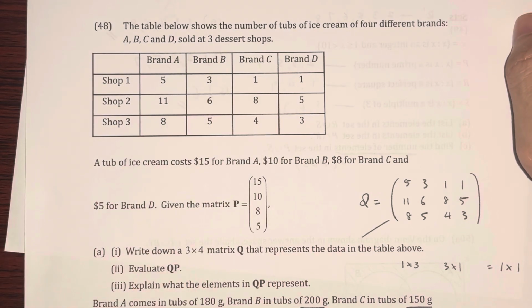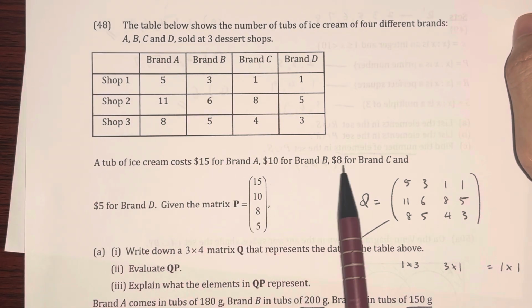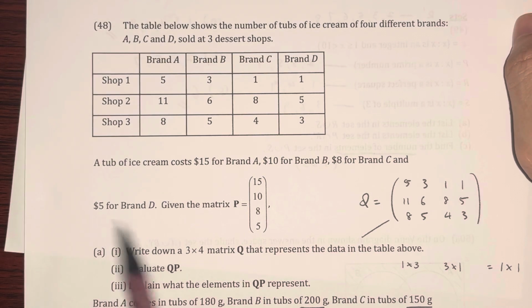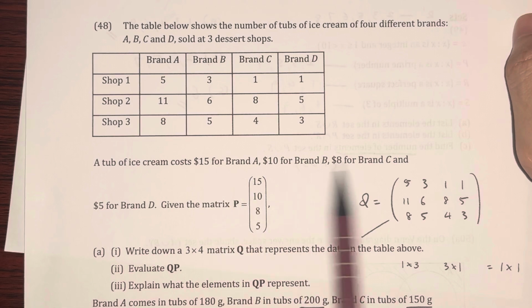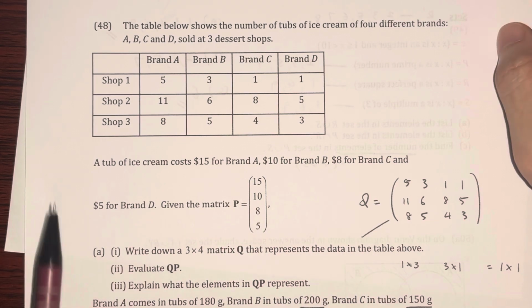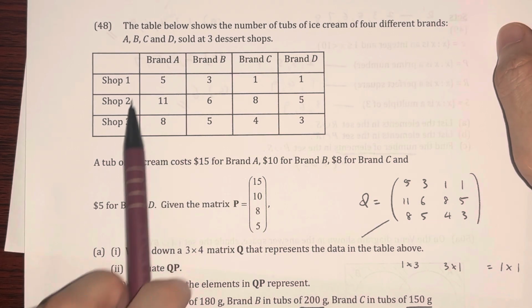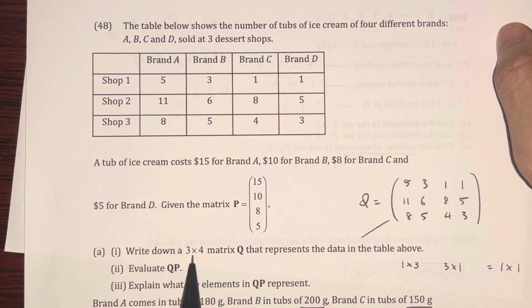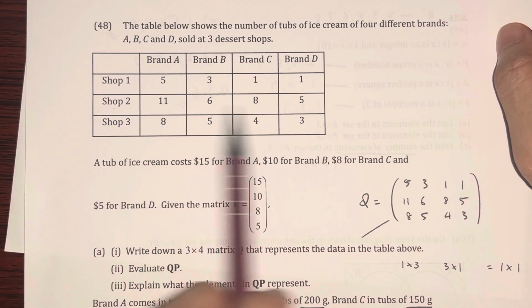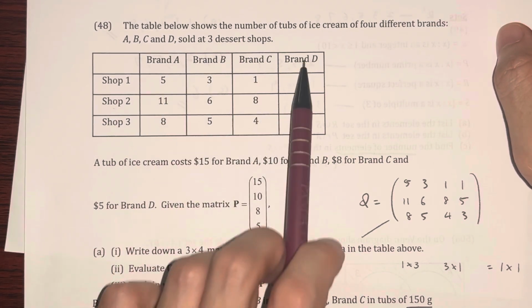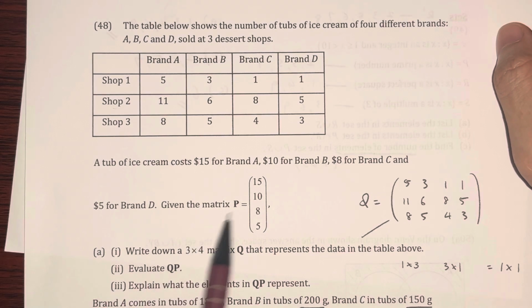So that's the total sales. And then I have 4 numbers here. This is the cost of the ice cream. And then they give you the matrix already for the 4 numbers here. So as expected, the first question is always going to be this answer. And true enough, 3 by 4, 3 by 4. So again, that's the first answer.